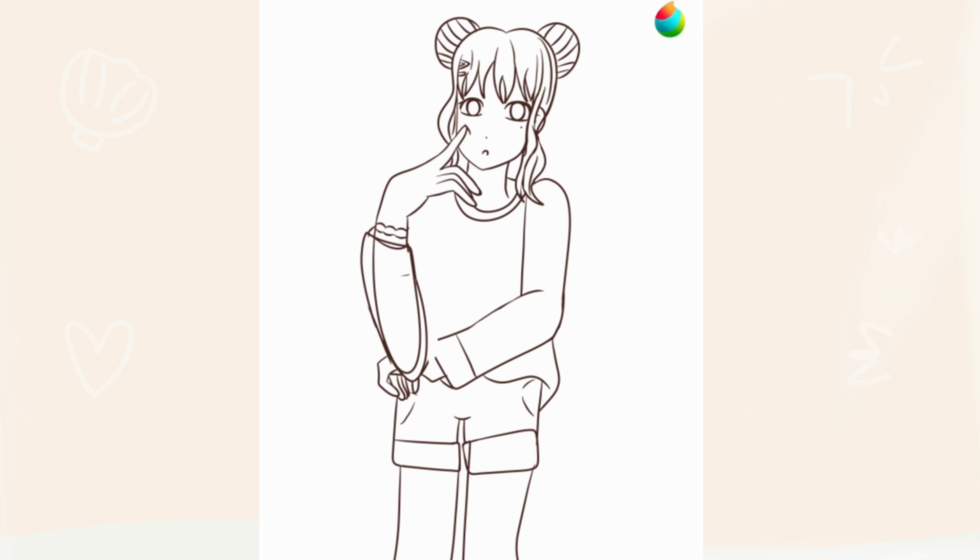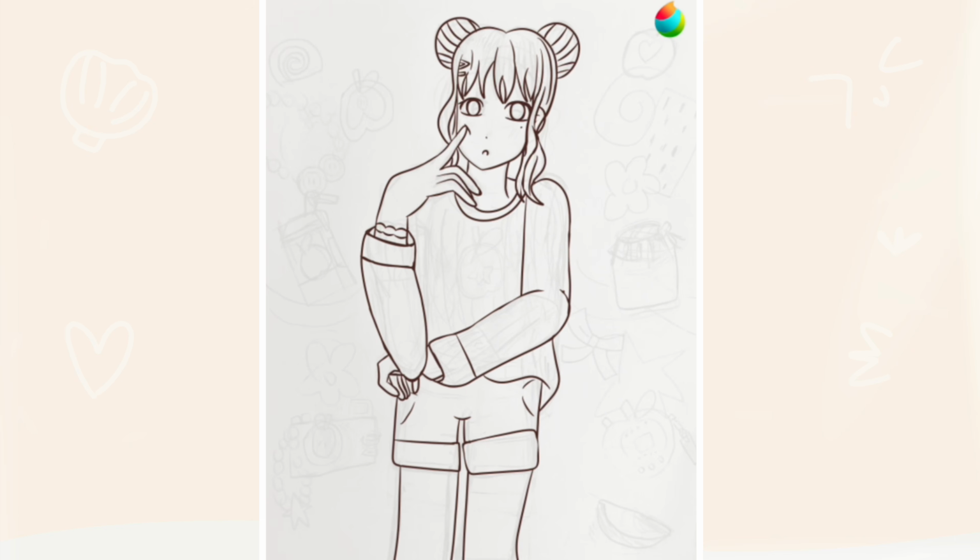I also randomly decided to give her a beauty mark because I thought that would be a really cute extra touch. For the rest of her outfit, I just gave her shorts and a bracelet because I thought that those things went well with the apple sweater idea.